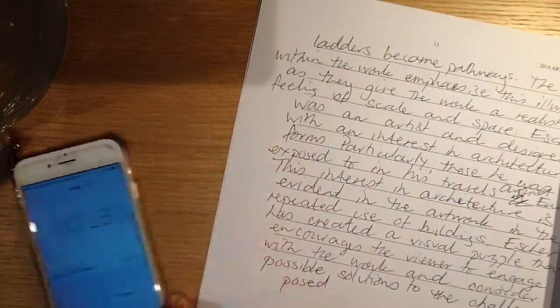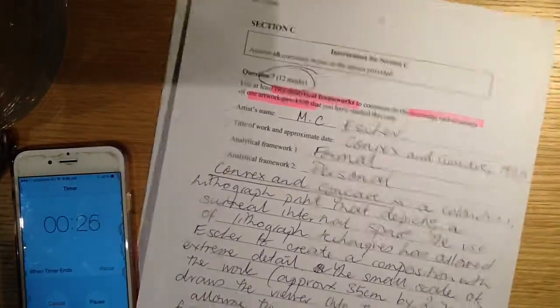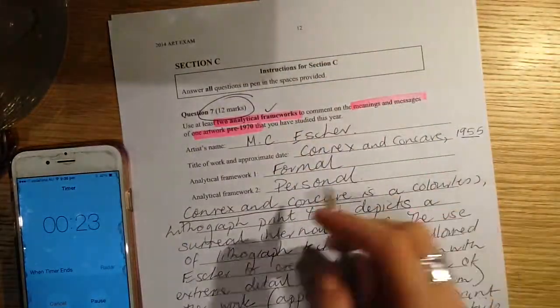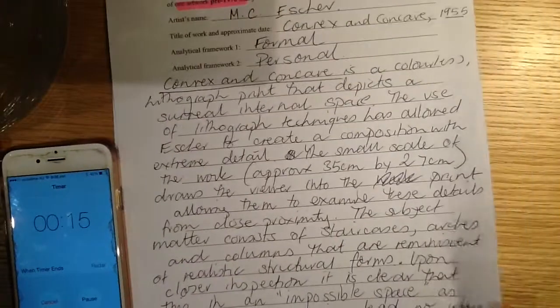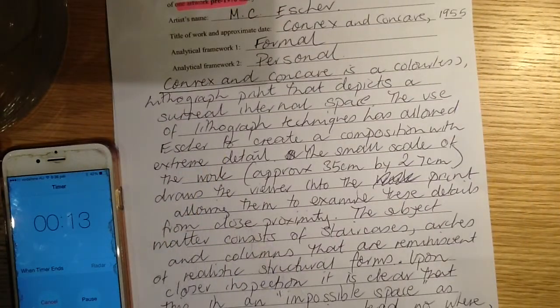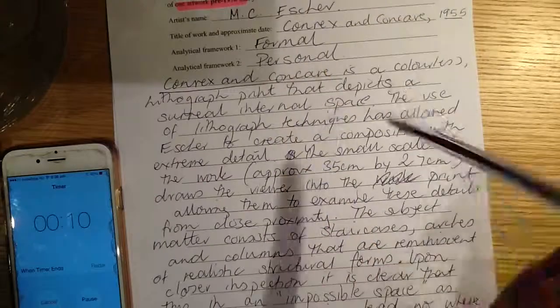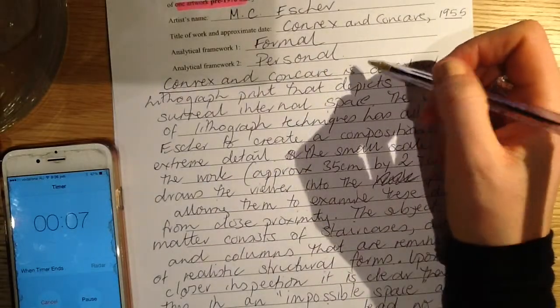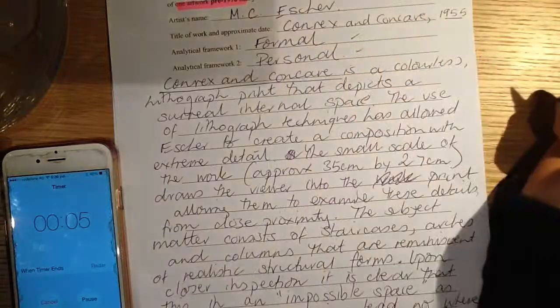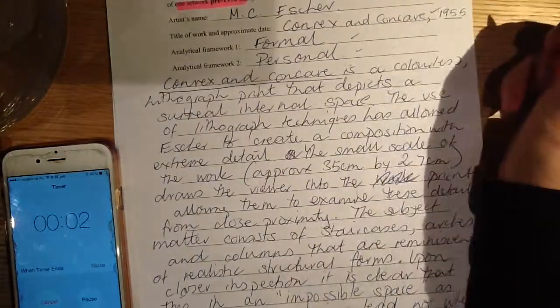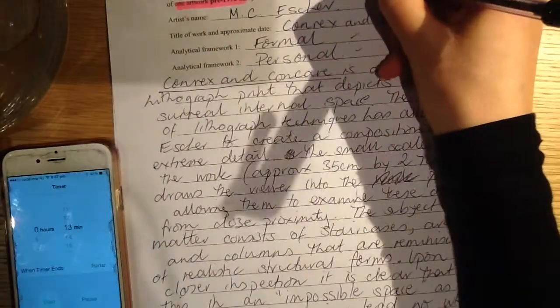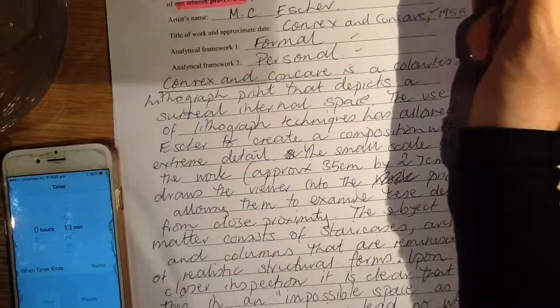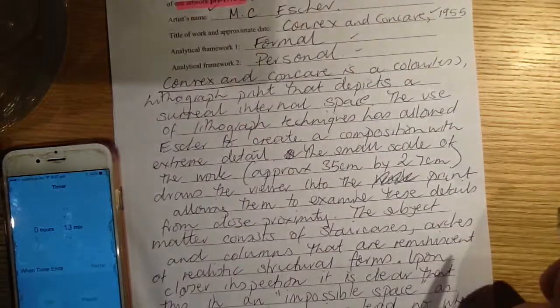Okay, I've got 30 seconds. Oh, whoops. Let's have a look. 2 analytical frameworks. I've talked about the formal, I've talked about the techniques, I talked about elements and principles, and I talked about the composition. I also had references to style, some symbols in the work. Personal, I talked about the artist's life and experiences, several references to the viewer, so I'm happy with that. Lots of references to the artwork. I've talked about the meanings and messages in the references to architecture, and I've talked about one artwork. Easy, done.